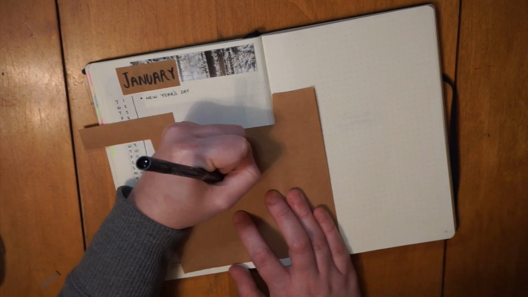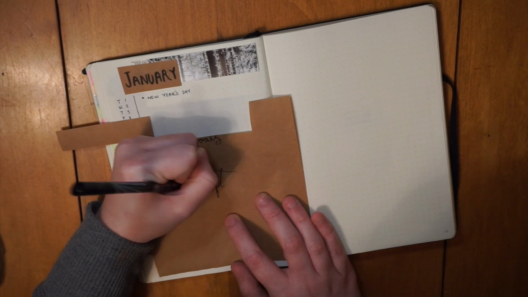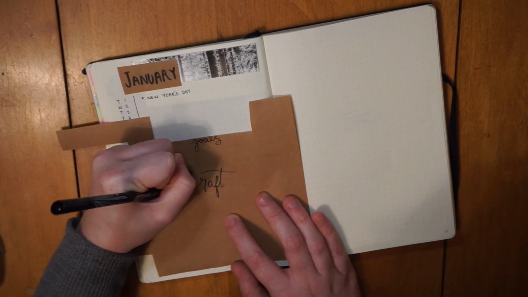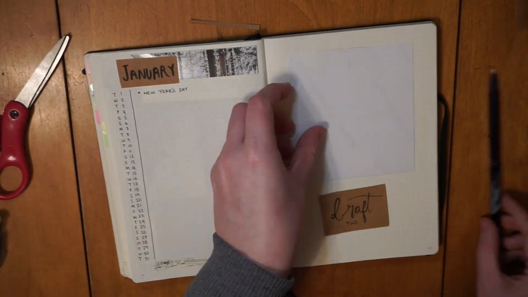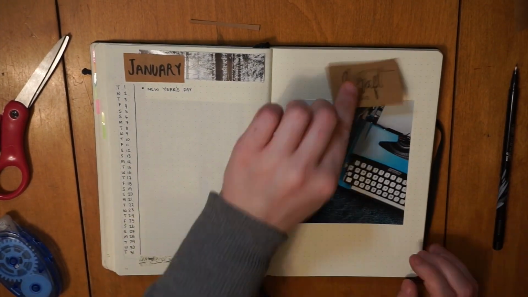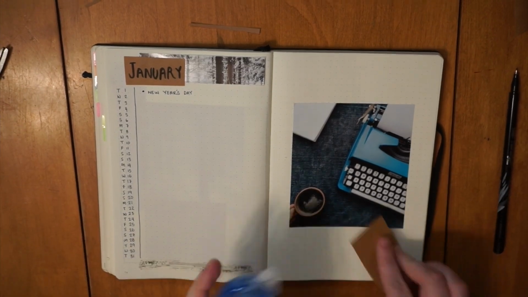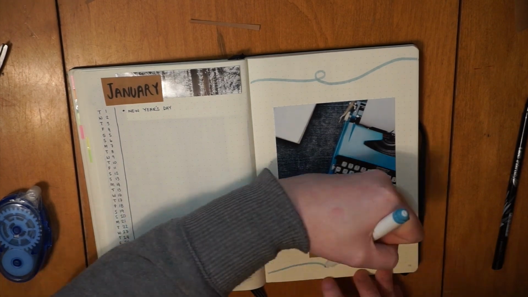The next page is just going to be a title page for draft 2. So this month I'm working on finishing my draft 1. I just printed out this really beautiful picture of a blue typewriter, which I really want to get one day, and then just add a little bit of embellishment.